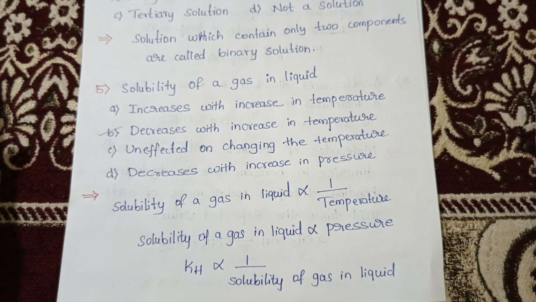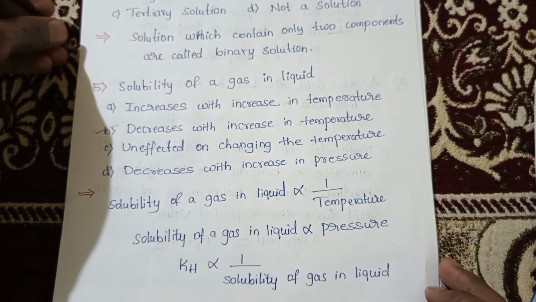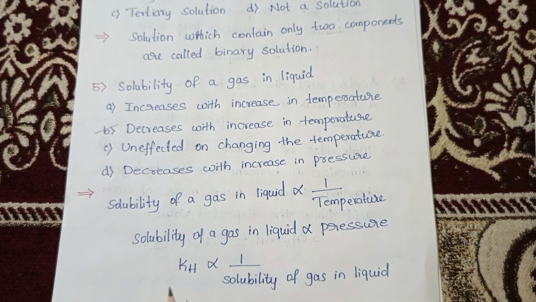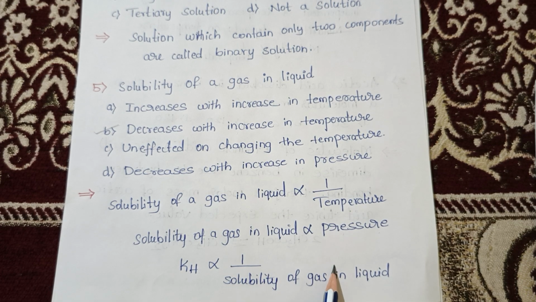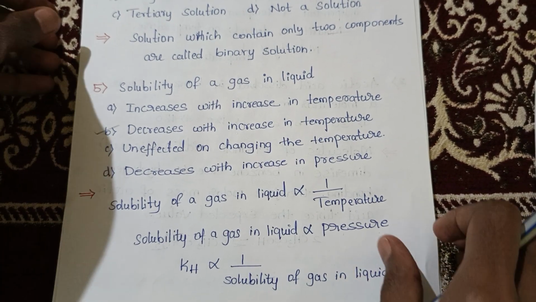If they ask questions like that, we should remember that KH is inversely proportional to the solubility of a gas in liquid, means if the KH value is greater, the solubility of that gas in liquid is less. Like that we have to remember the concept.